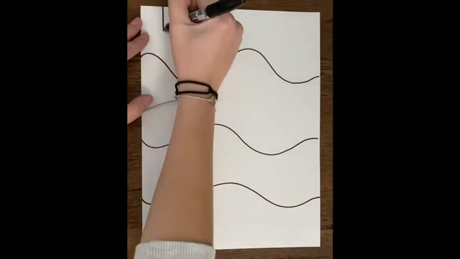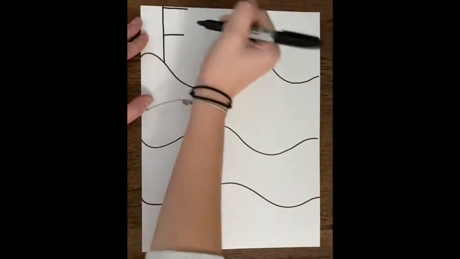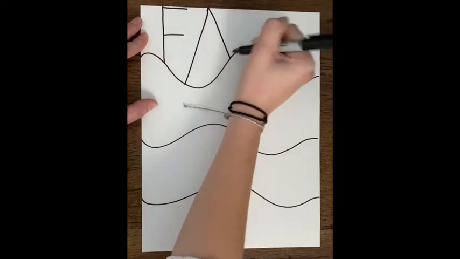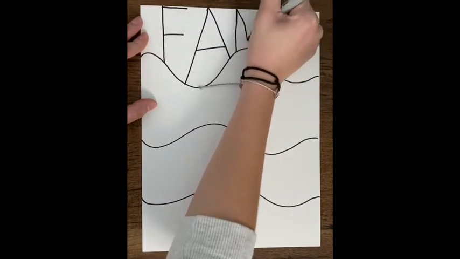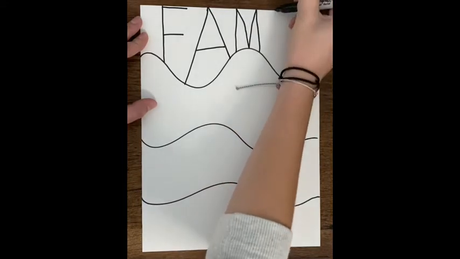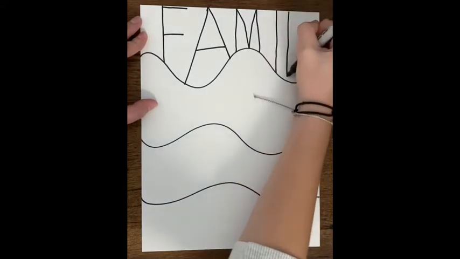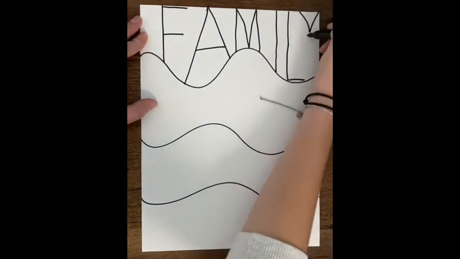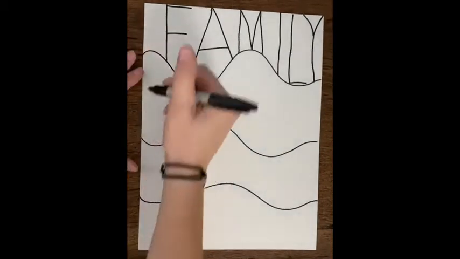Next, think of 4 different things that you are thankful for. I chose the words family, friends, good food, and happiness. The words you choose will be written in the spaces that you just made with your wavy lines. We will be writing these words using all capital letters.